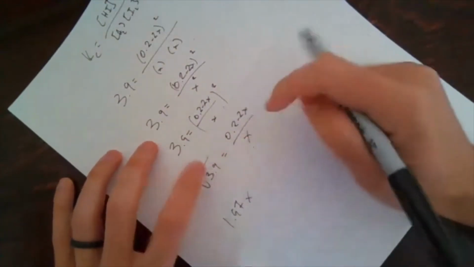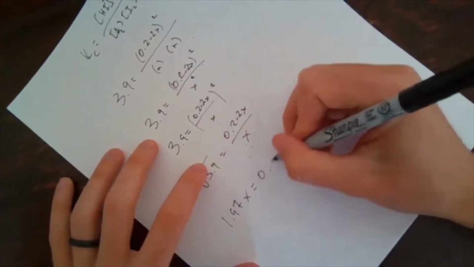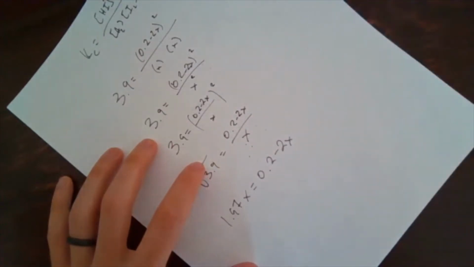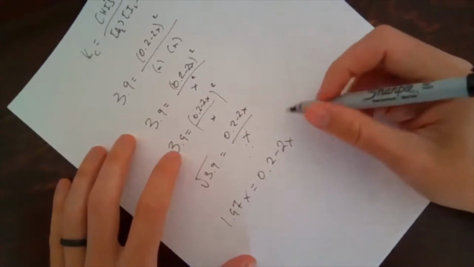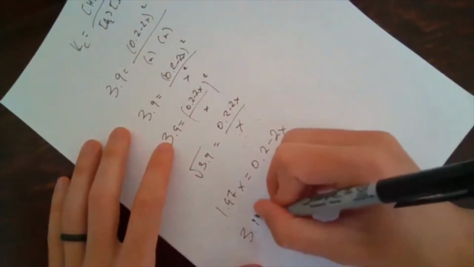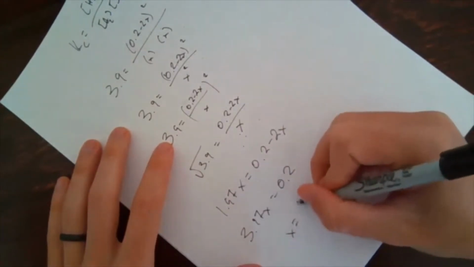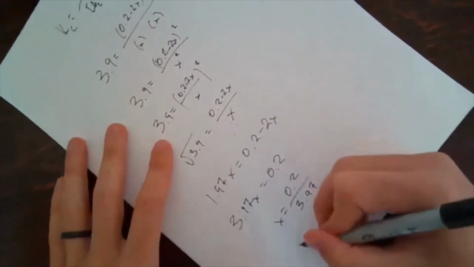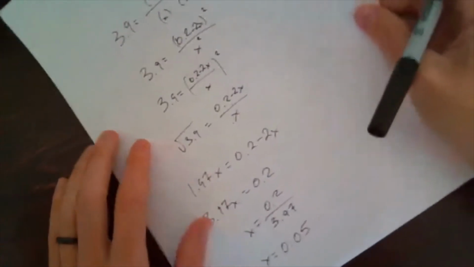I'm multiplying by x after taking the square root. That's equal to 0.2 minus 2x. And keep going, add the 2x, so 3.97x is equal to 0.2. x is equal to 0.2 divided by 3.97. And I get then that x is equal to 0.05.